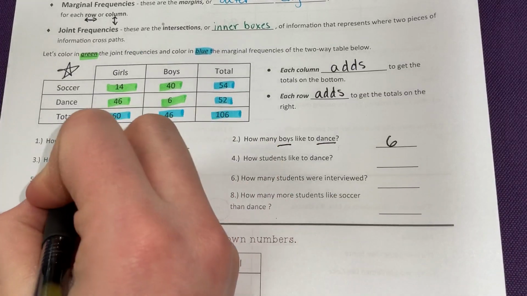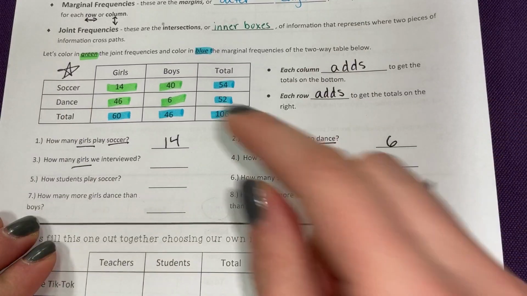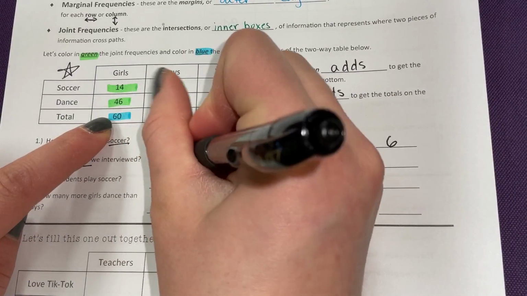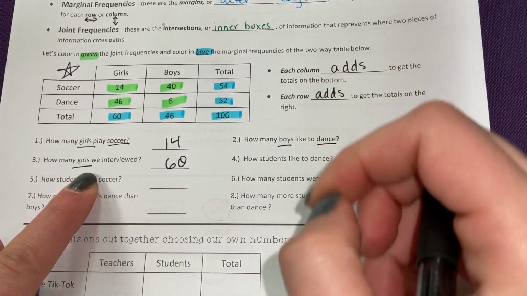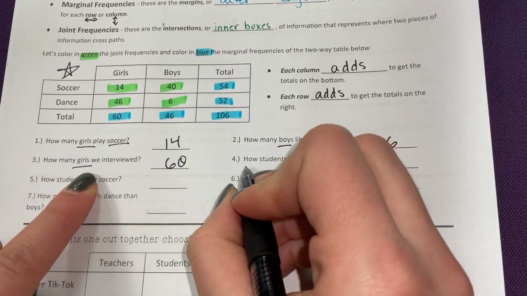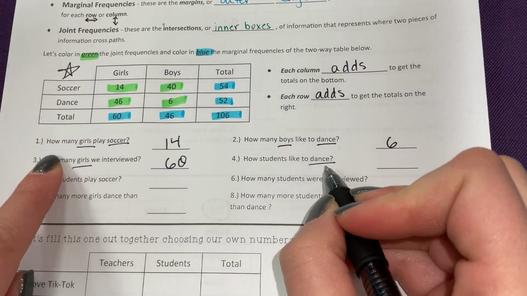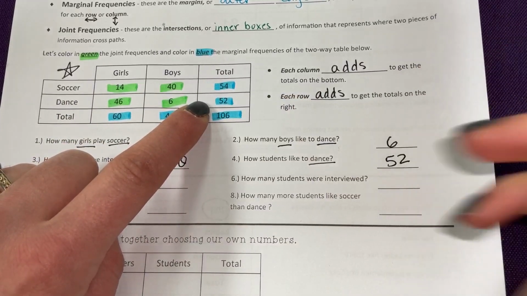How many girls were interviewed? It only asks about girls. It doesn't ask specifically. So that means we're looking at the total for girls. So we're looking at this 60. Okay, only one thing was asked about, so you're looking for the total of that row or column. All right, this one is how many students like to dance. Okay, so just dance was asked about, so I'm looking at the total for dance, and that is 52.